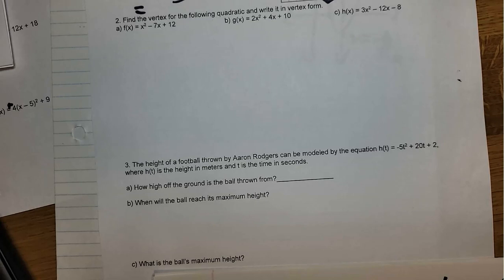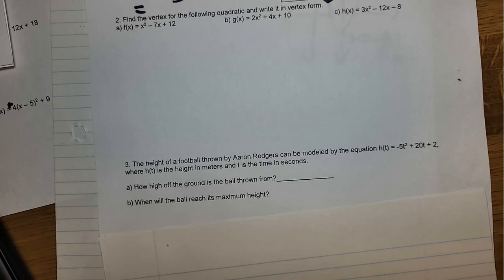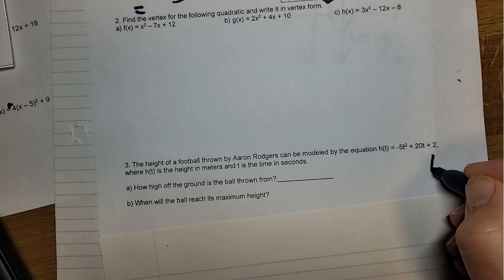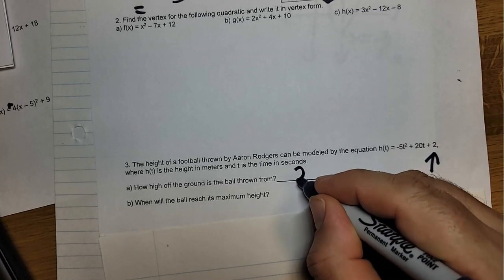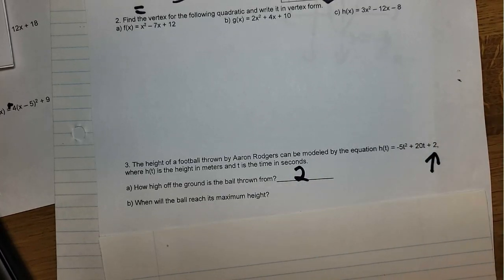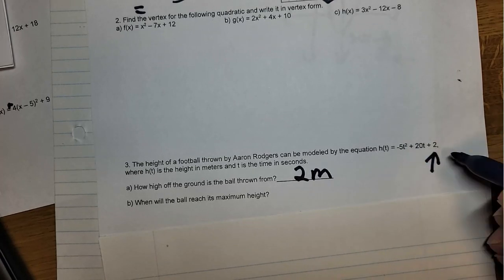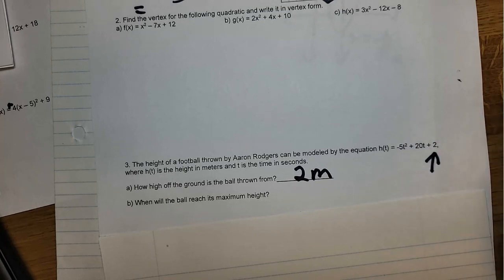Okay, we're going to do question 3. I think we've got enough time in this video. So let's take a look. The height of a football thrown by Aaron Rodgers can be modeled by an equation. I got this from somebody else's question. H of t is the height in meters and t is the time in seconds. How high off the ground is the ball thrown? Well, that's our y-intercept here. It's 2. Now 2 what? Height's in meters, so it has to be 2 meters from the ground. For the y-intercept, you put zeros in here and cancel it out.